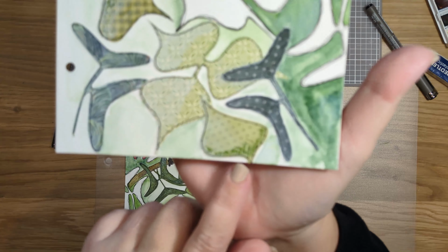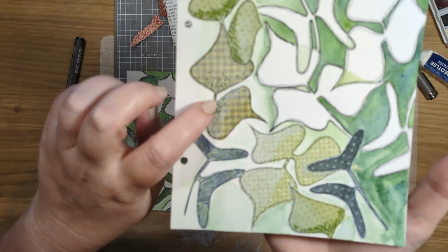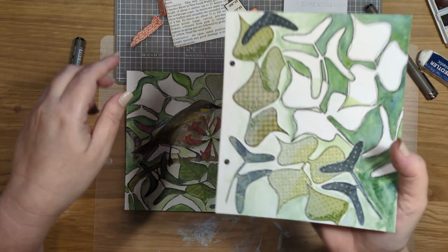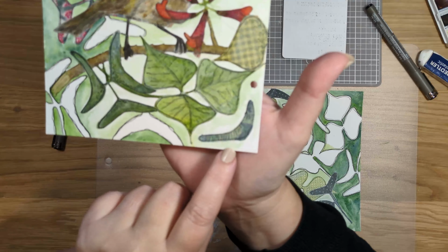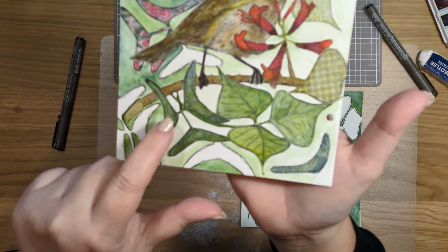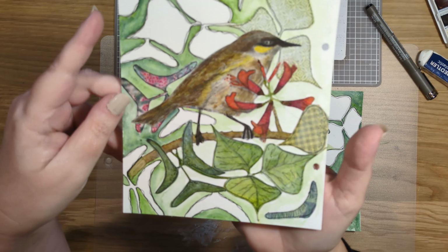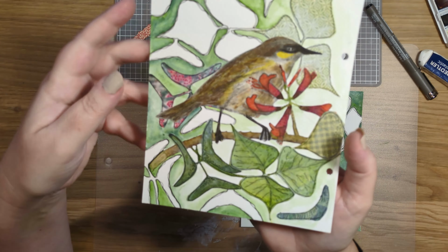So this one here's got some crosshatch on them. This one's got a little bit of stippling. So I've kind of mixed that up. This one here has some scratchy lines, some stippling on this one, and also some stippling on that one over there.